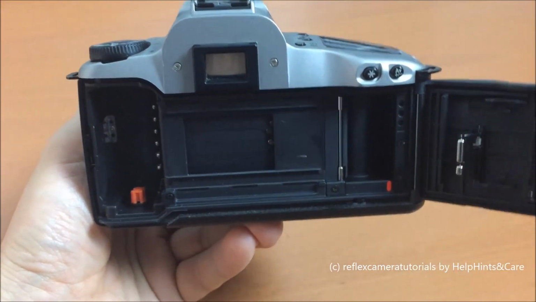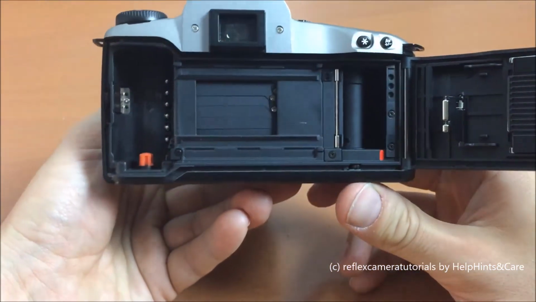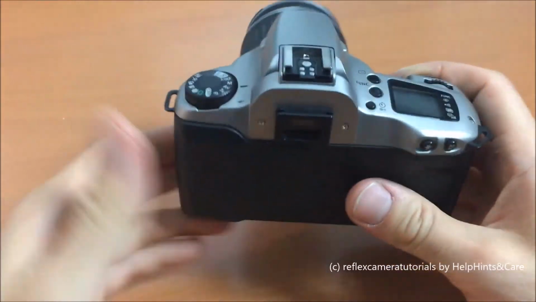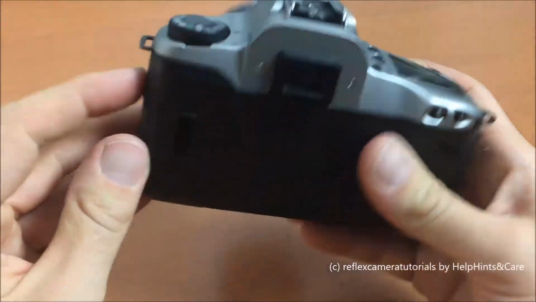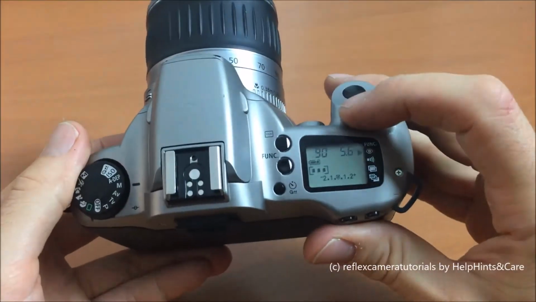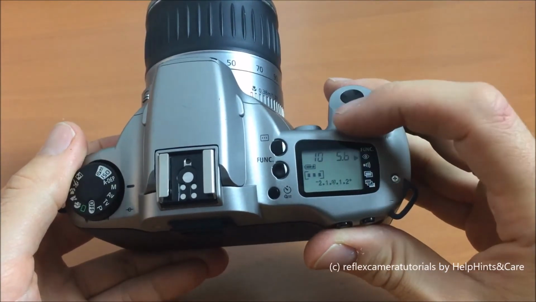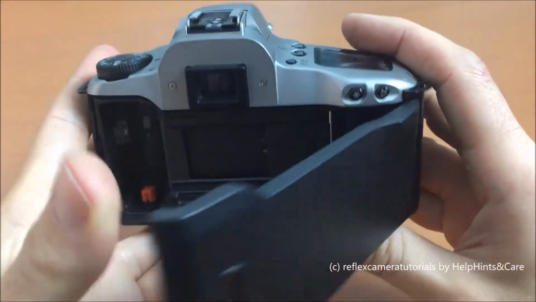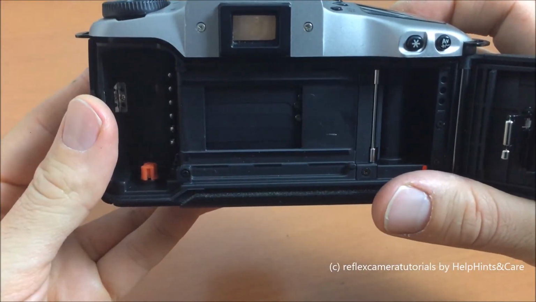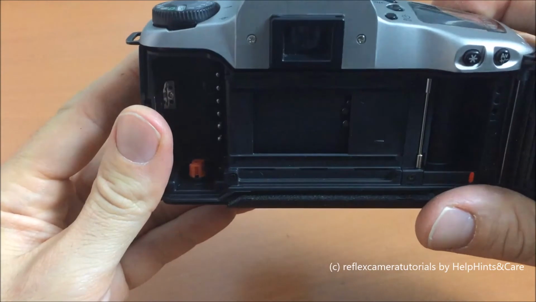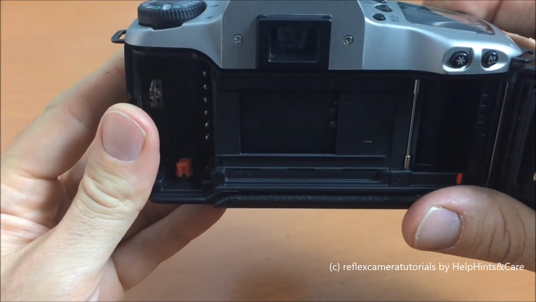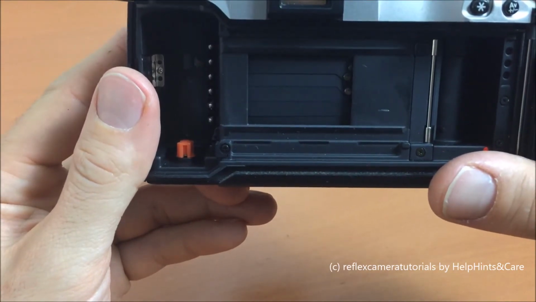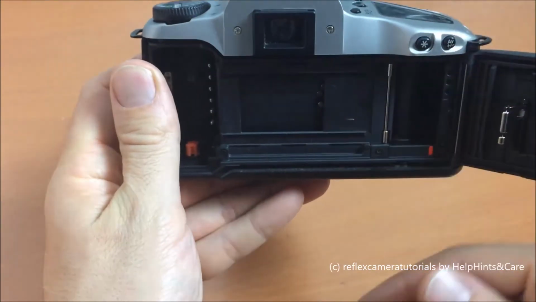So you see the display inside, which shows you which values are set. We just want to try a longer exposure so that we can see the shutter, the curtain. So you see this goes up and down again.